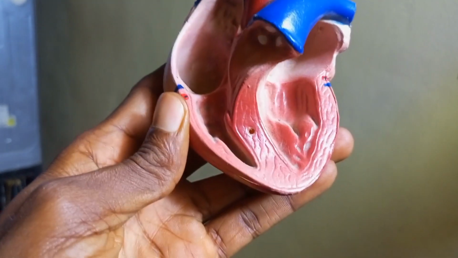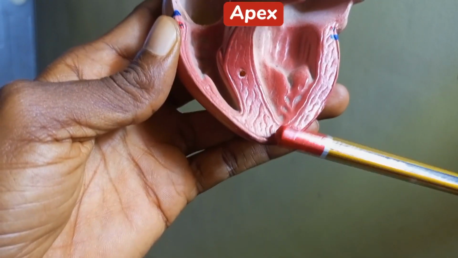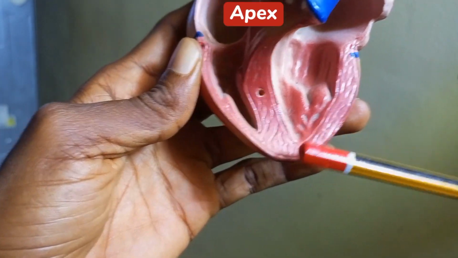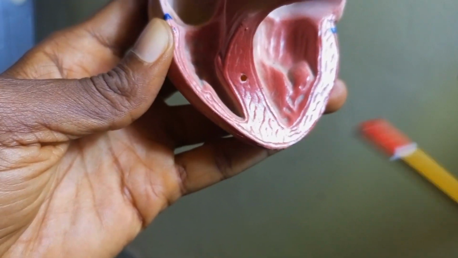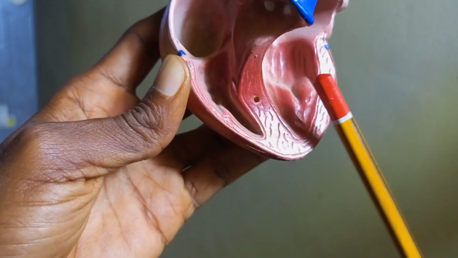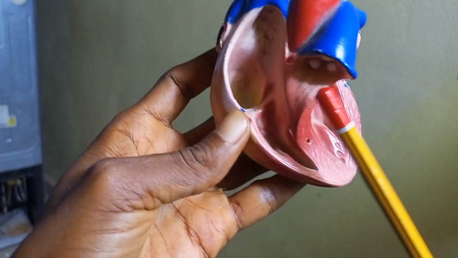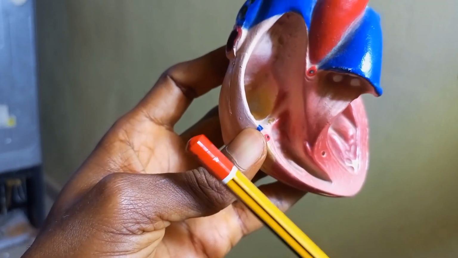All right, then finally, you have the apex of the heart. So the apex of the heart is always pointing towards the left side of the heart. So with this apex pointing towards this area, we now know this is the left side of the heart, then this is the right side of the heart.